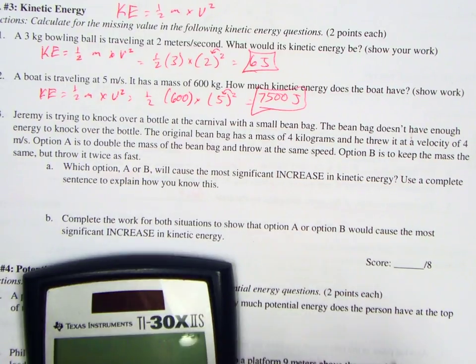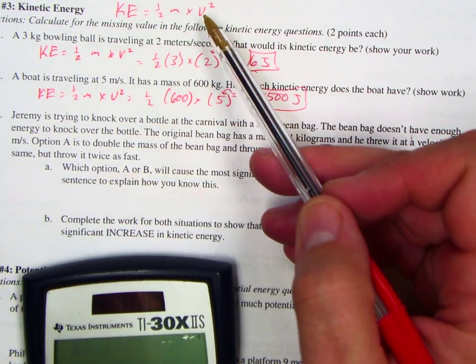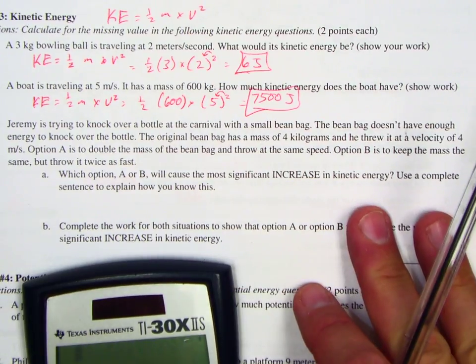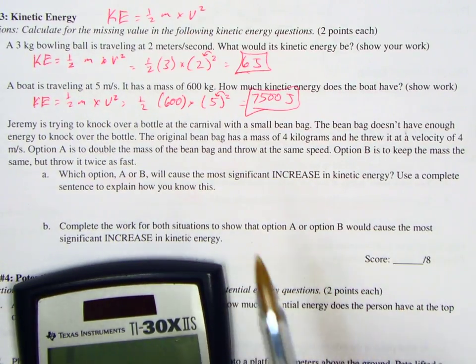Well, since we know the formula for kinetic energy has us squaring the velocity, we know that an increase in velocity is going to have a greater impact.